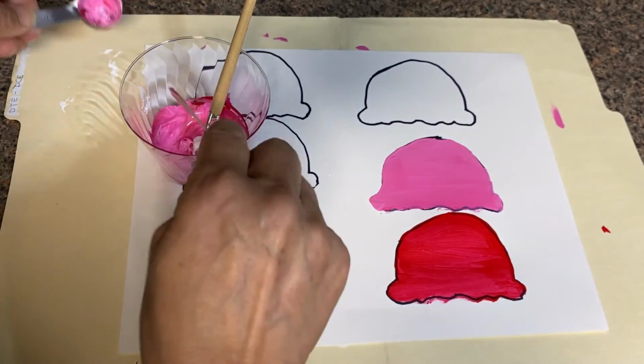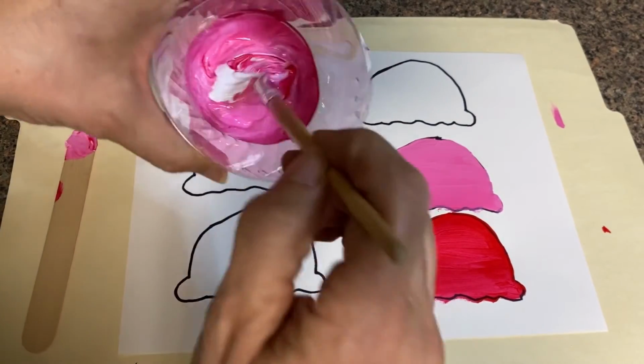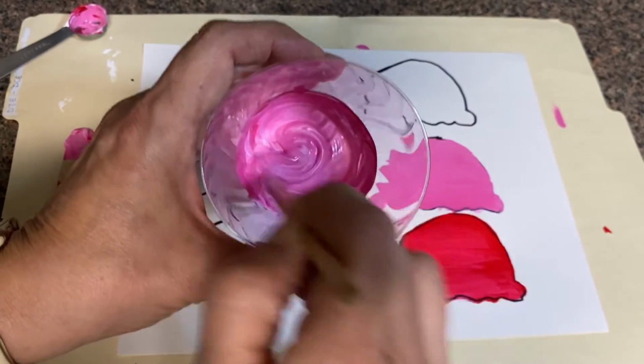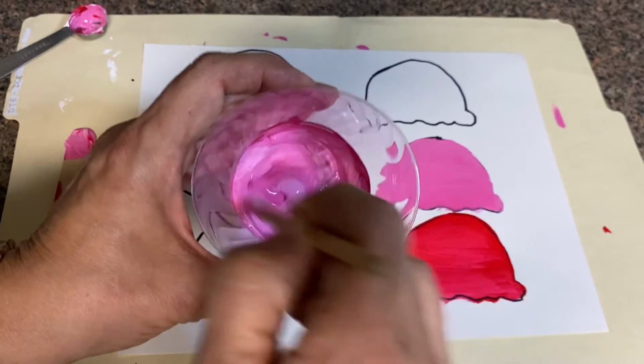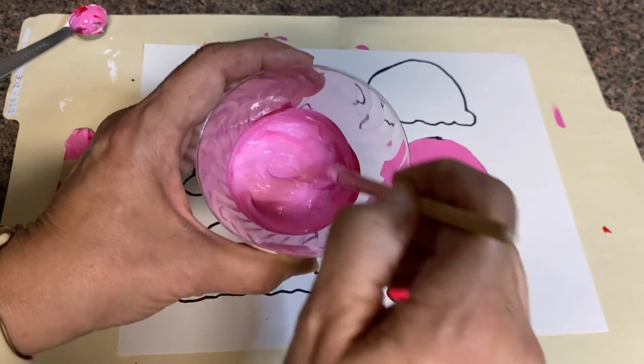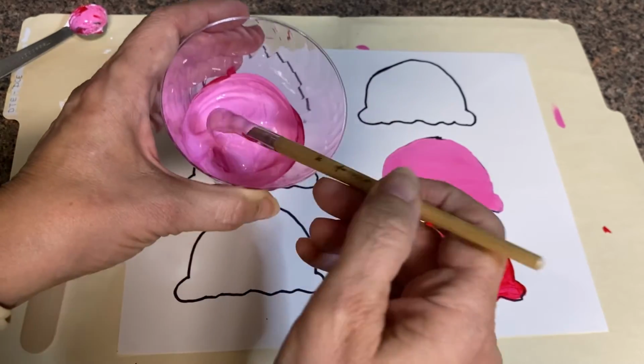All right, let's mix that up and see what happens. Mix, mix, mix, mix, mix. It doesn't look too different. That first one was a big, big change. Let's see how this changes here. Ready?